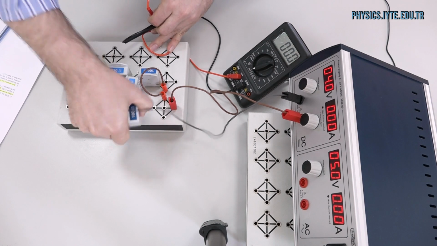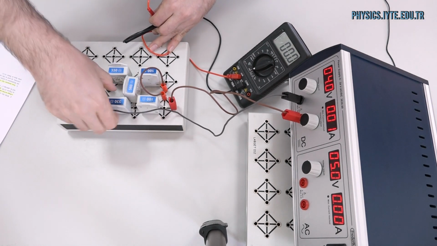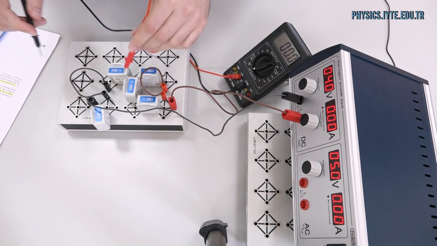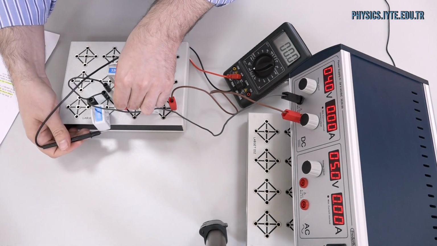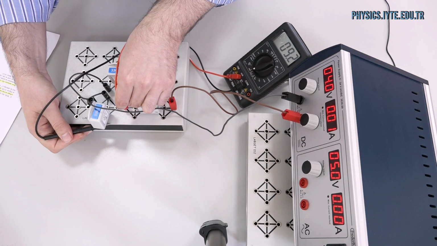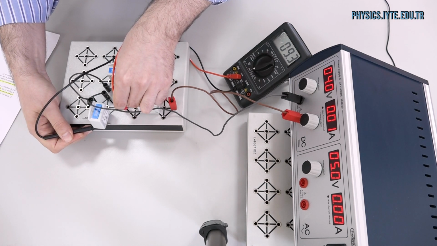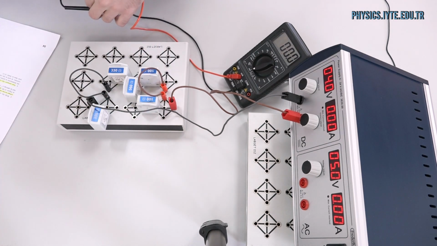And the current through R2 is going to be 9.3 milliamps.